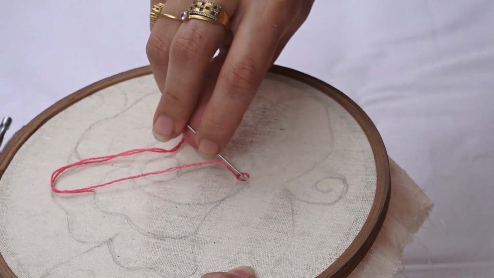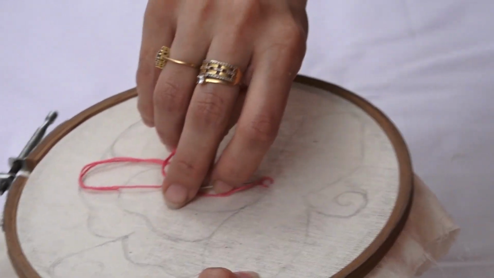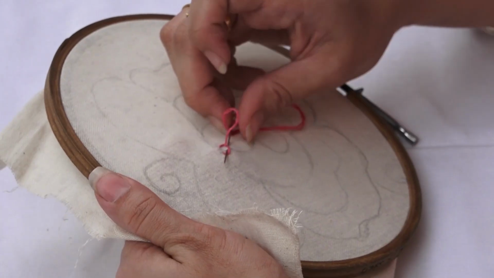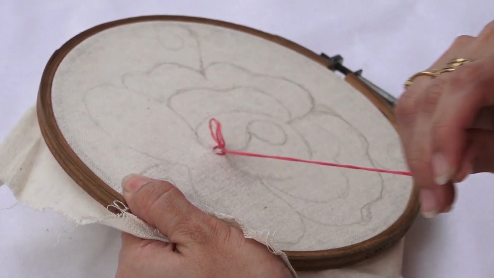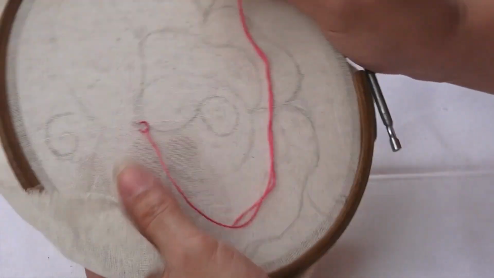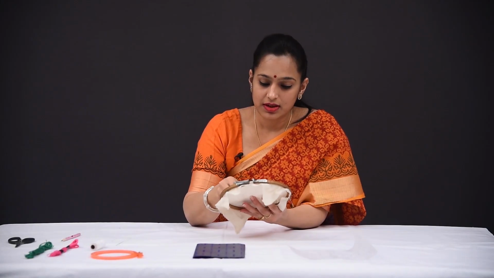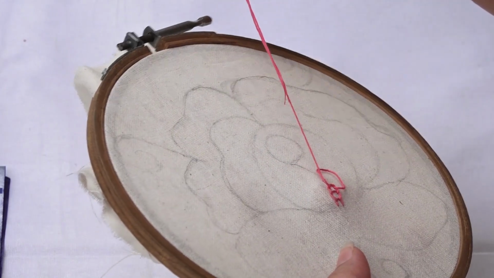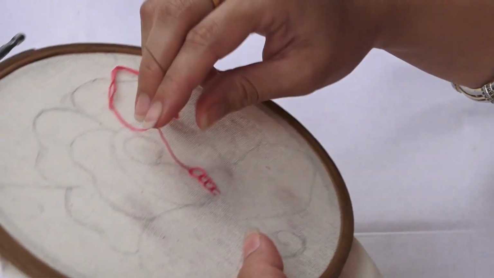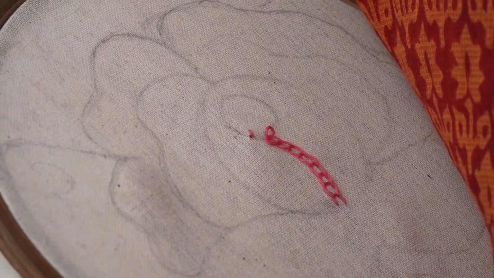Again, we will insert it from here. Make sure that there is an open chain. Here, the first loop is locked. Every next loop will lock the earlier loop, which will create a continuous effect of looping. And you can see a very neat open chain look. This open chain stitch can be used in various apparels and home furnishing items.